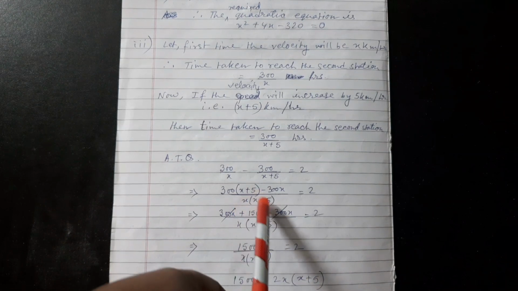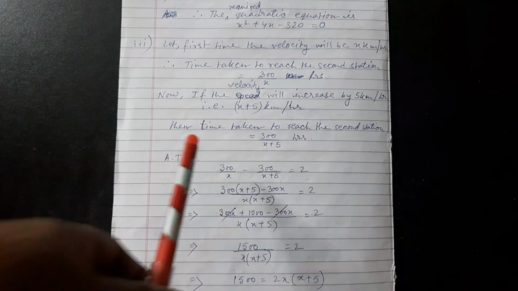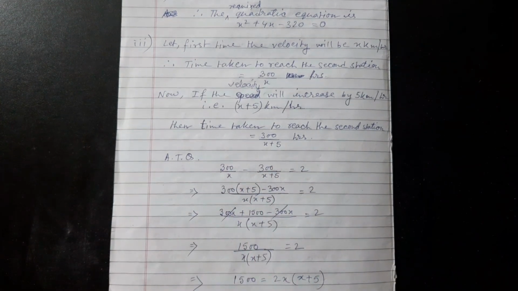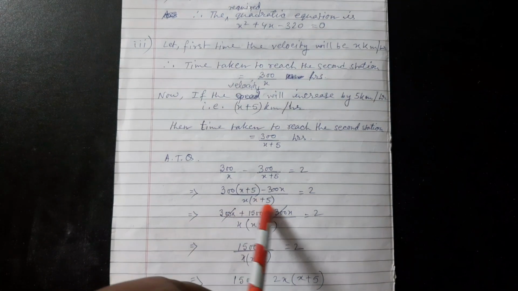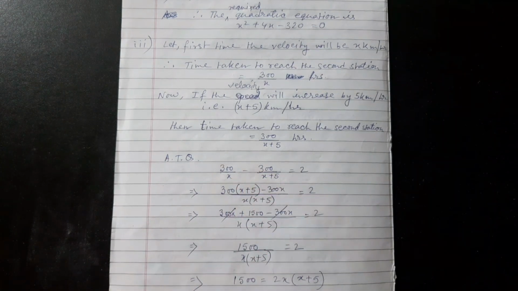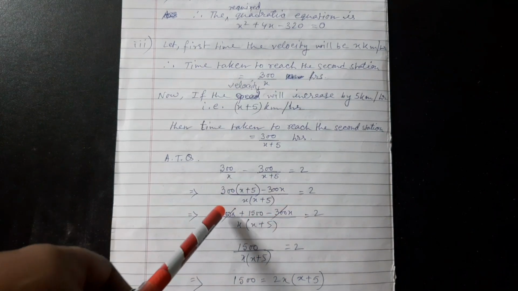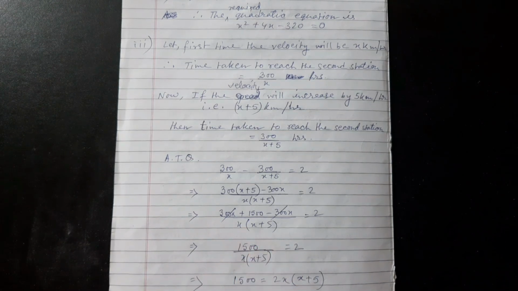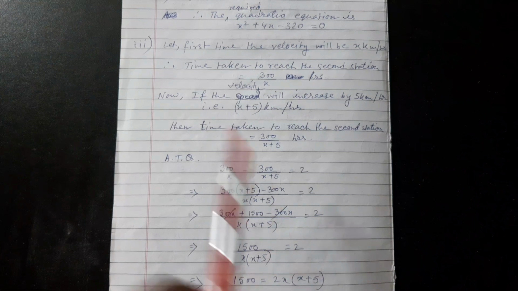LCM is x into x plus 5, and in numerator we will get 300 into x plus 5 minus 300x equal to 2. This implies 300x plus 1500 minus 300x divided by x into x plus 5 equal to 2. Now we cancel this plus 300x and minus 300x. After that, we will get 1500 divided by x into x plus 5 equal to 2.